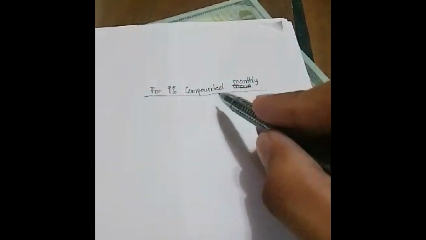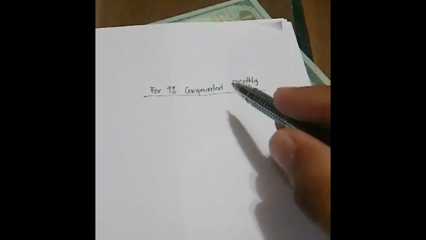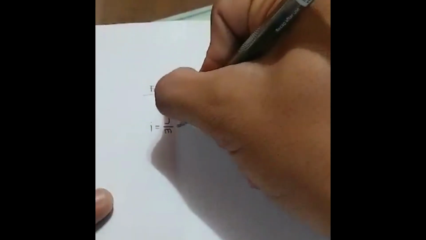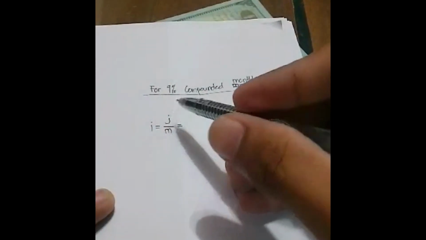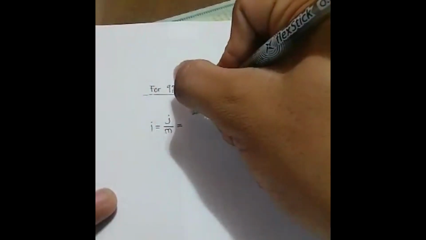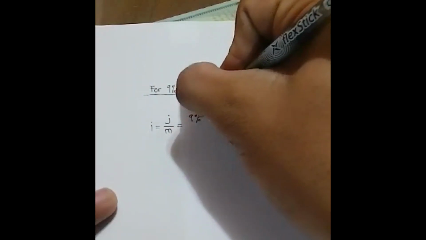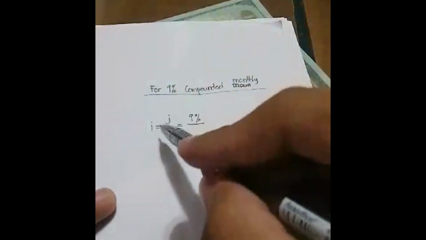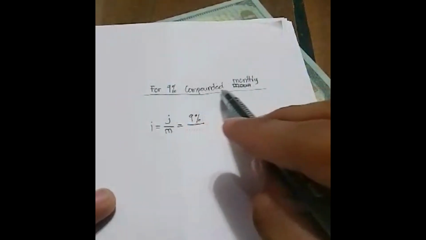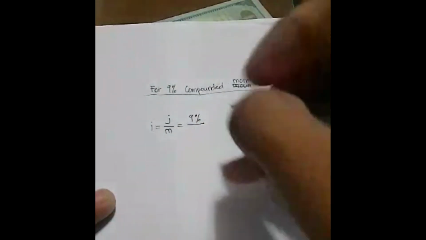For 9% compounded monthly. So again, monthly. First step is to write the formula, which is I is equal to J, or the nominal rate, over M, or the frequency of conversion. The second step, substitute each value. So our J is 9% and our M is, since compounded monthly, 12.